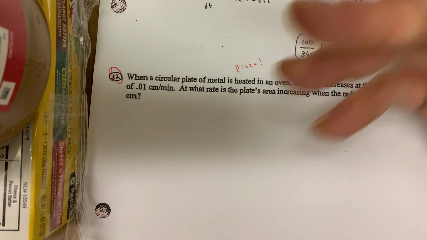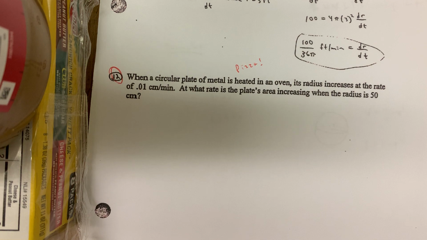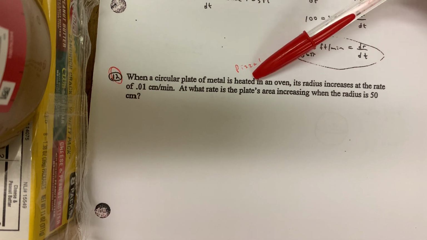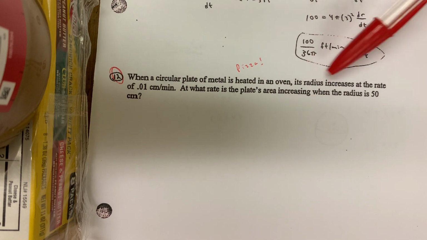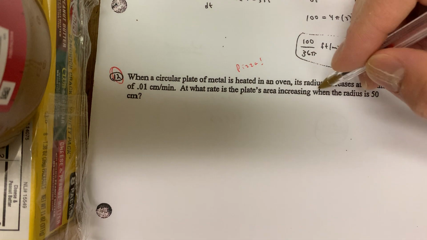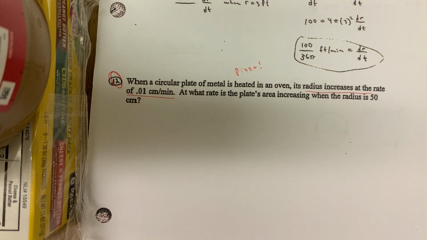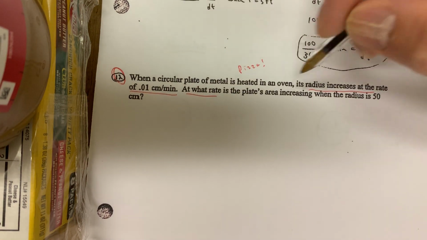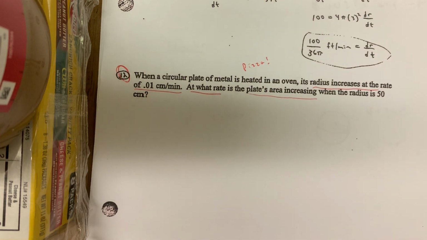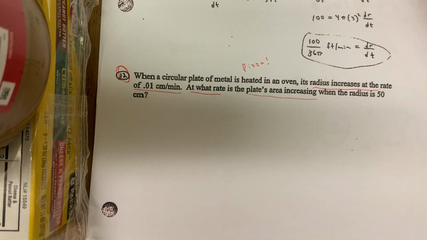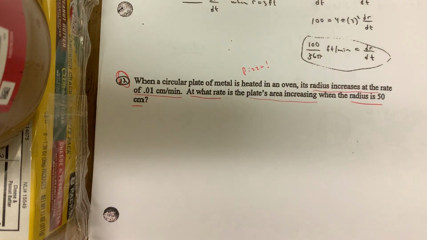And what is Science 101? When you heat metal, what does it do? Much like what my waistline does pretty much every day, but more on the holidays, it expands, okay? So here, a circular plate of metal is heated in an oven. Its radius increases at a rate of 0.01 centimeters per minute. I smell a rate. Do you guys smell a rate? I think they gave us a rate. And at what rate is the plate's area increasing? I hope they indicated a specific instant. They did: when the radius is 50 centimeters.